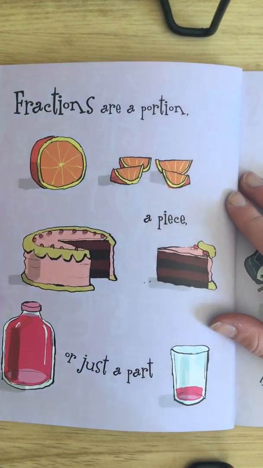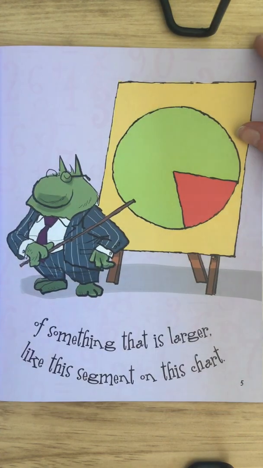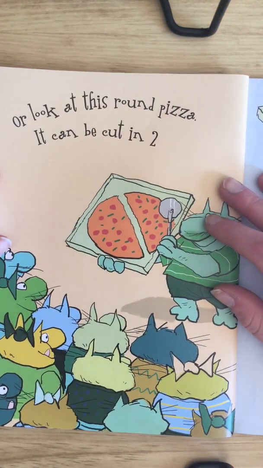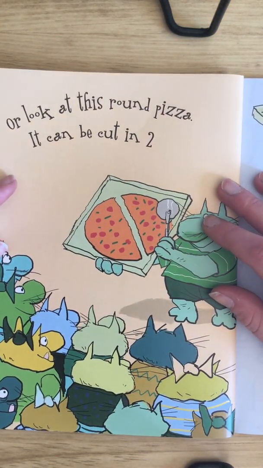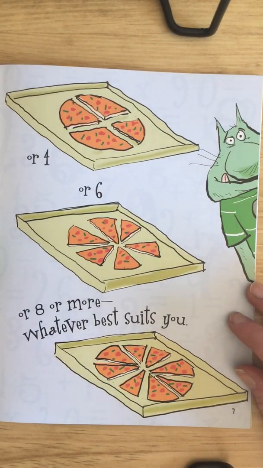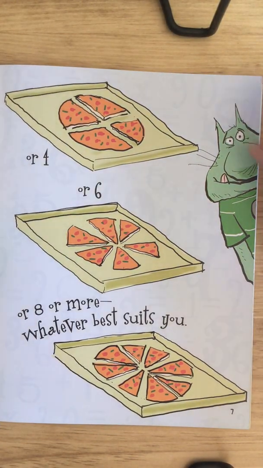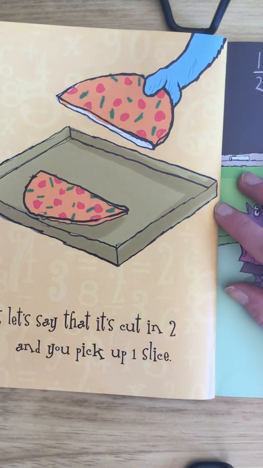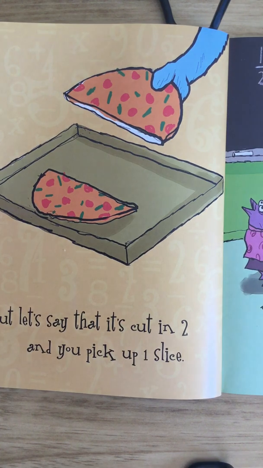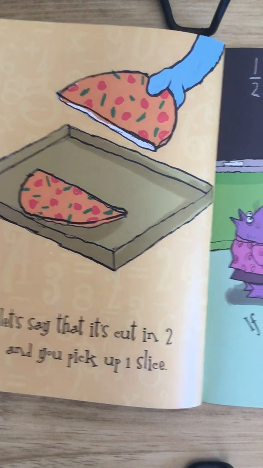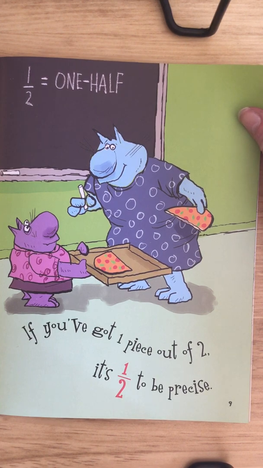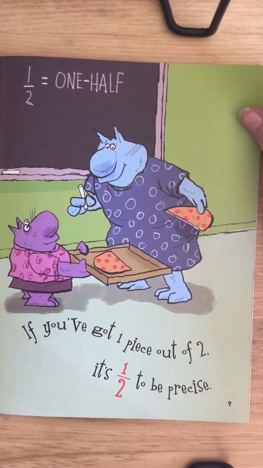Fractions are a portion, a piece, or just a part of something that is larger, like this segment on this chart. Or look at the round pizza. It can be cut in 2, or 4, or 6, or 8, or more, whatever best suits you. But let's say that it's cut in 2, and you pick up one slice.